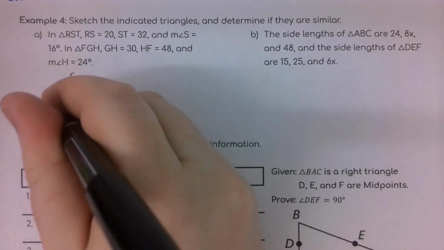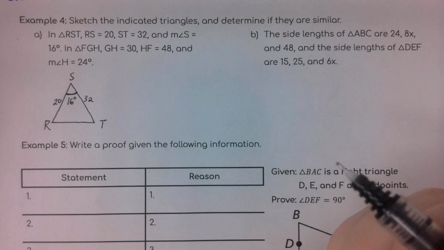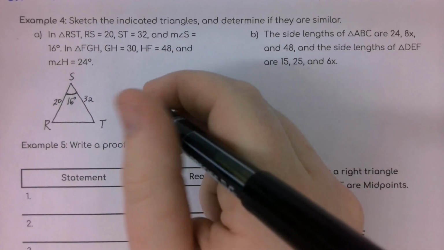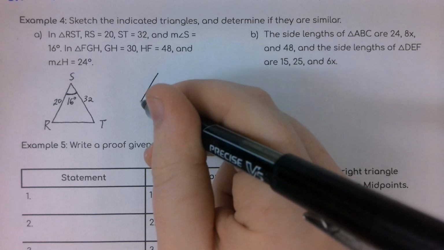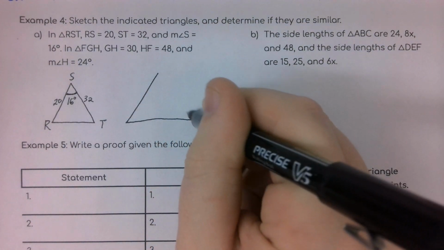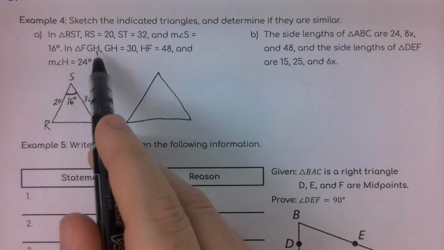We know that RS is 20, ST is 32. In the next triangle, FGH, we want to take a look at the letters here.